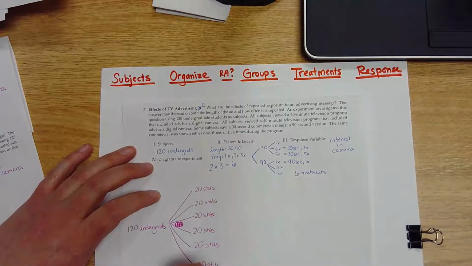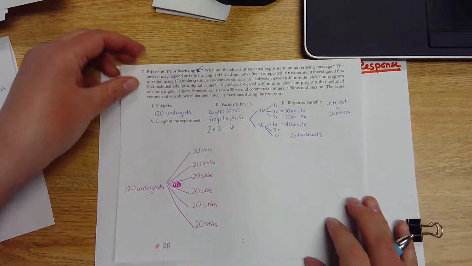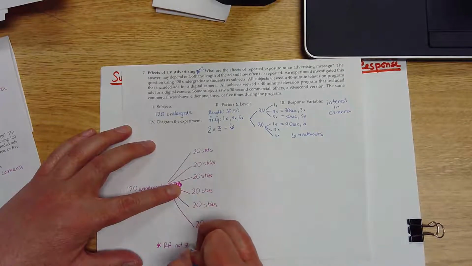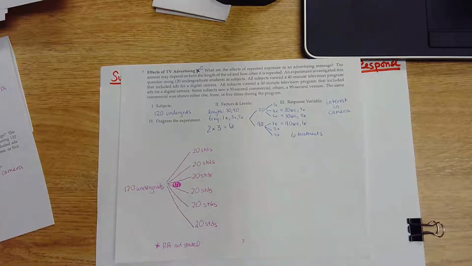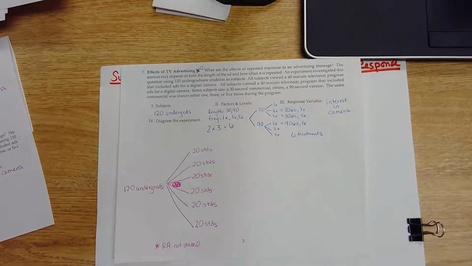If it's not noted, then I put a little asterisk down at the bottom, and I just put RA not stated. So if I don't see that in there, and I apologize, I thought I scanned that, I don't see it. So RA is not stated. So it's always good to either note that it was randomly assigned or say, look, it wasn't stated in the problem, so we should kind of double check that.